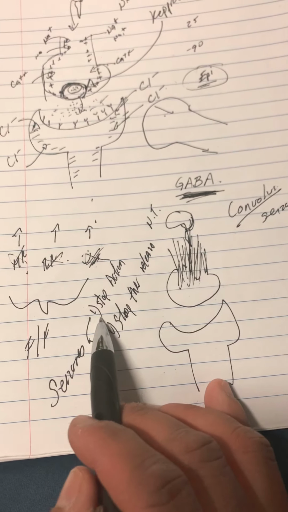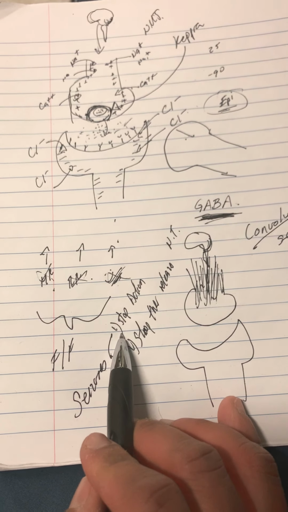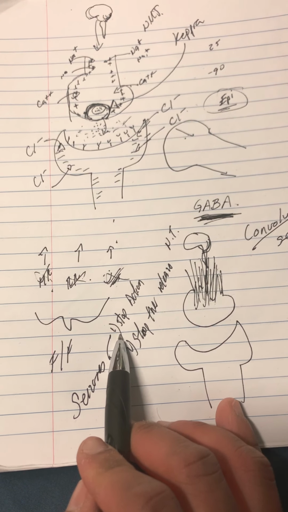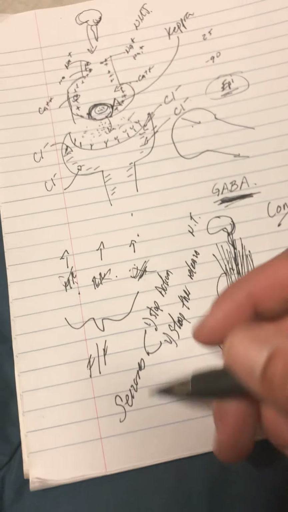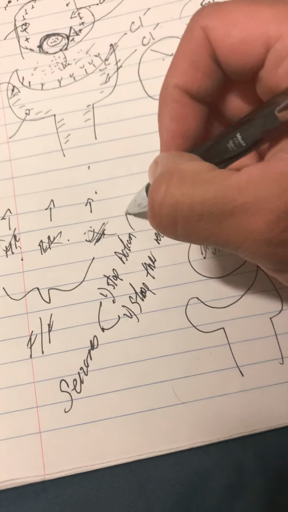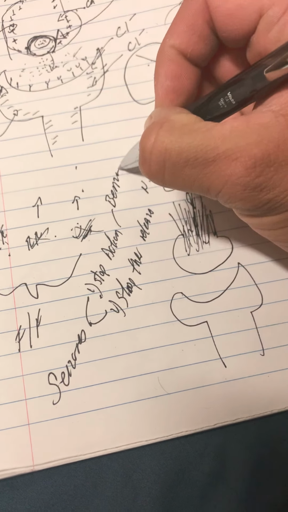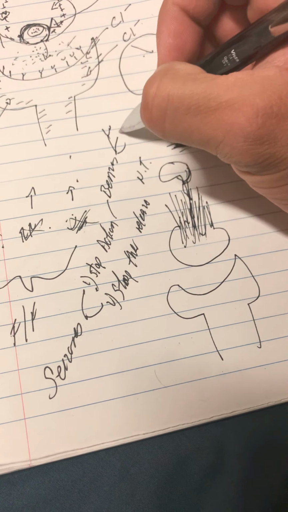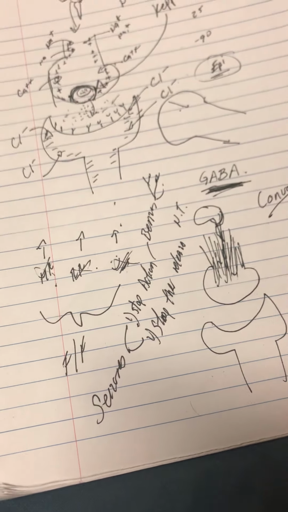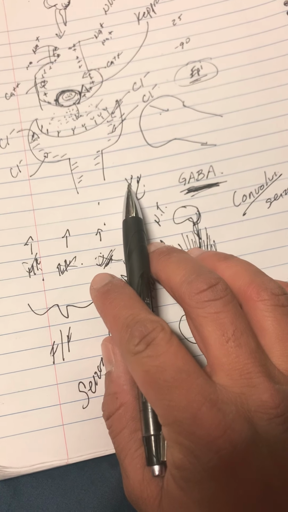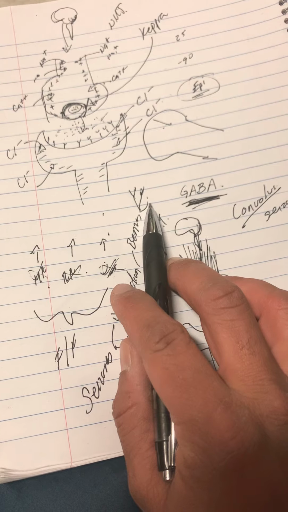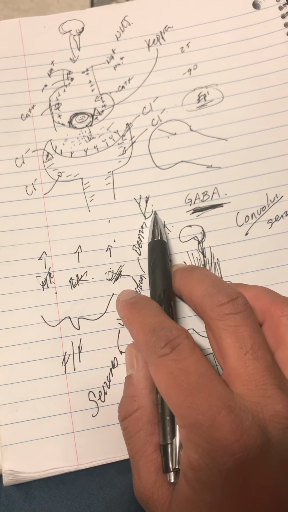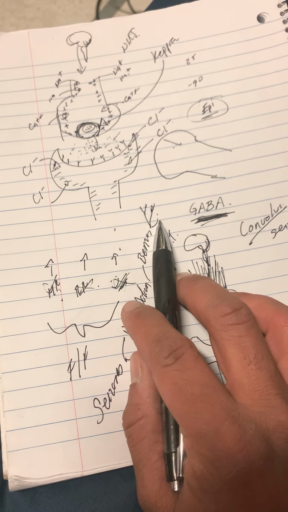So let's talk about stopping the action potential, which is something that the benzos will do. So benzos, right here. We have three flavors, you know, lorazepam, midazolam, all that jazz. So we have Ativan, Versed, and I'm missing one for some reason, diazepam, Valium.